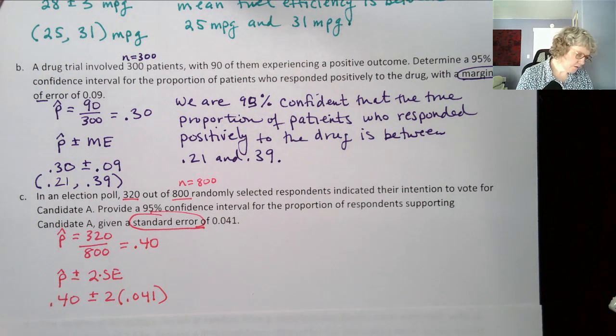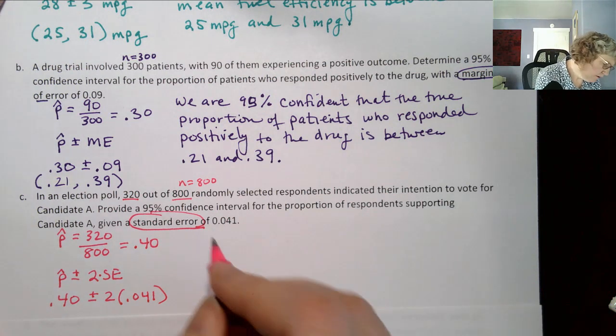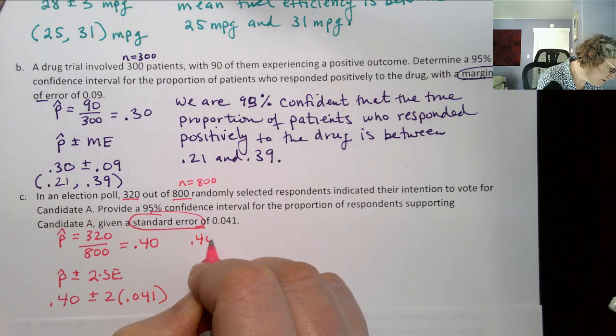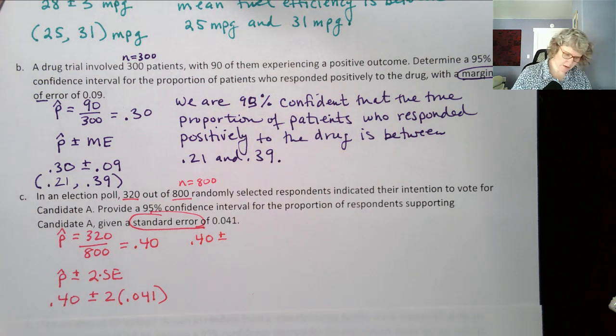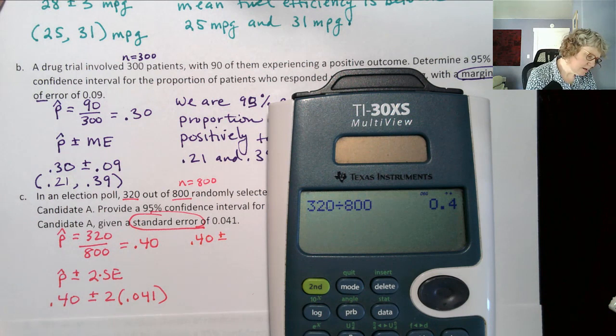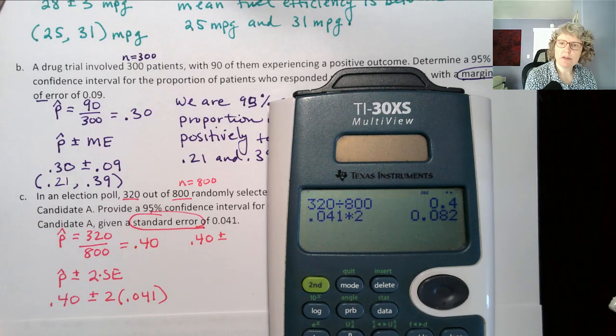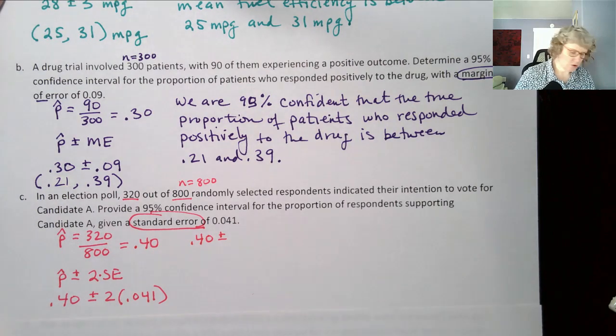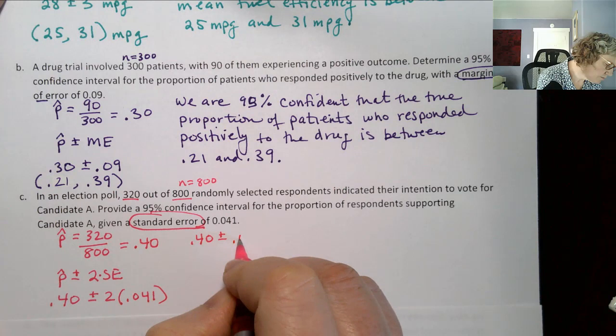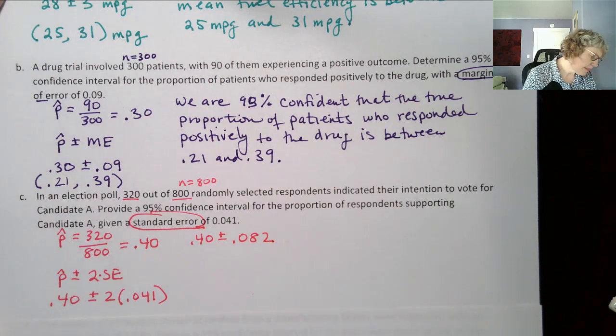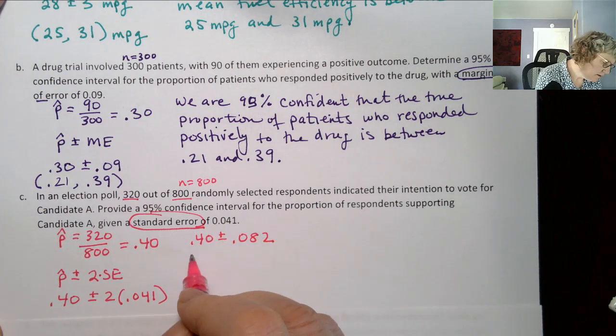Okay, I'm going to go up above here and go 0.40 plus or minus and calculate this. 0.041 times 2, or 2 times 0.041 is 0.082. Okay, and now we're going to go ahead and calculate both of those.